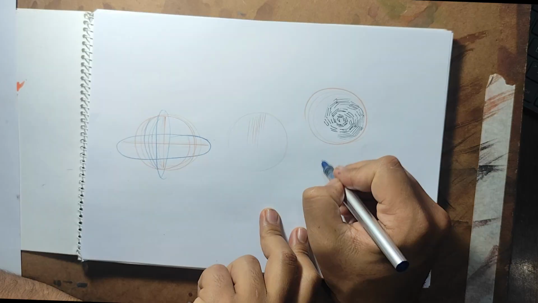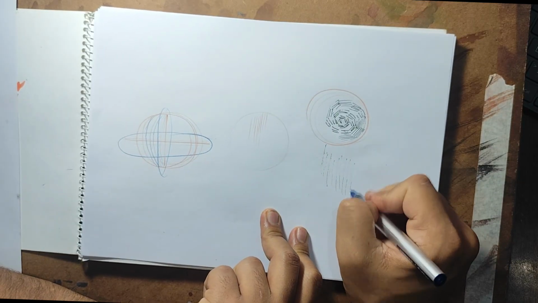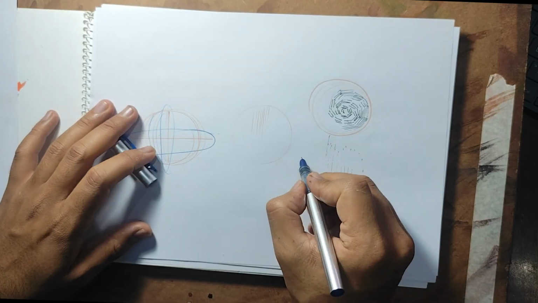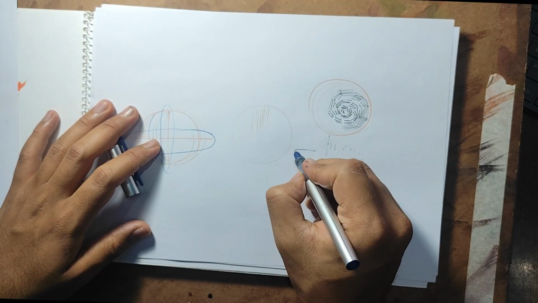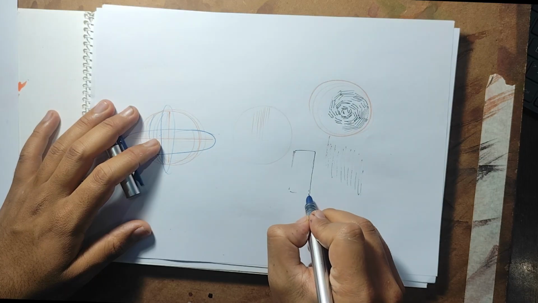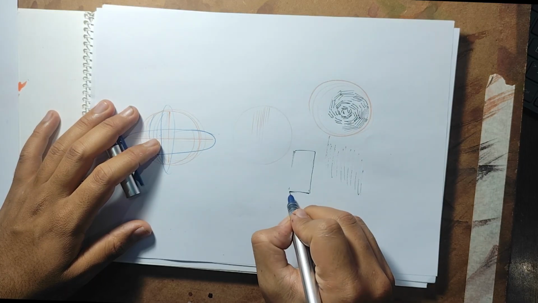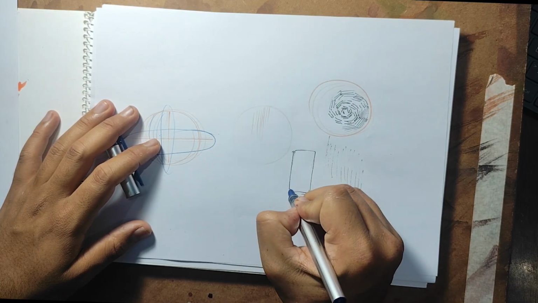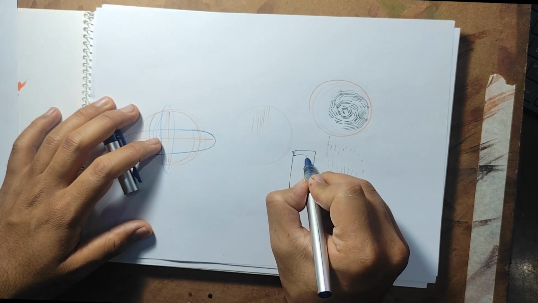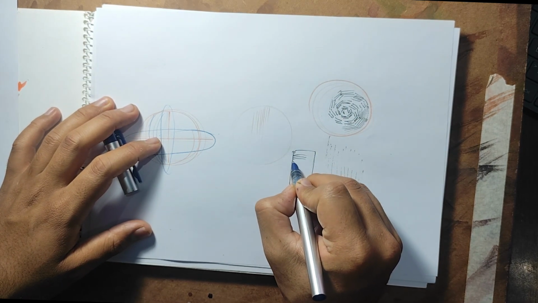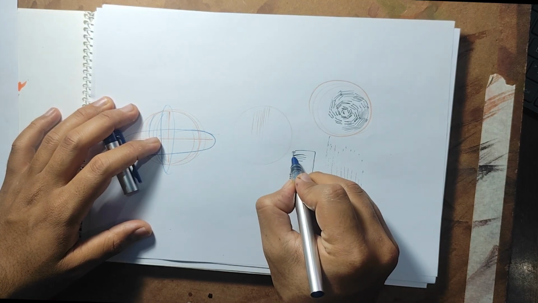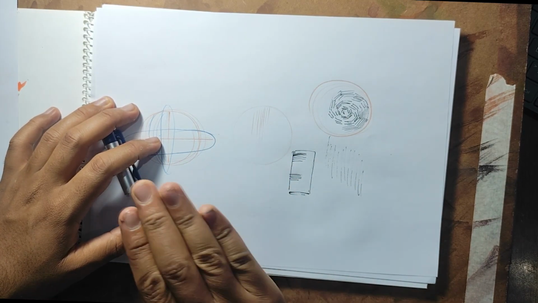Not this, not this. Don't shade a circle like this. A circle and a cylinder. A cylinder itself is like this. A cylinder is also like a half circle. It will go like this, not like this, like a curve. It is a curve.